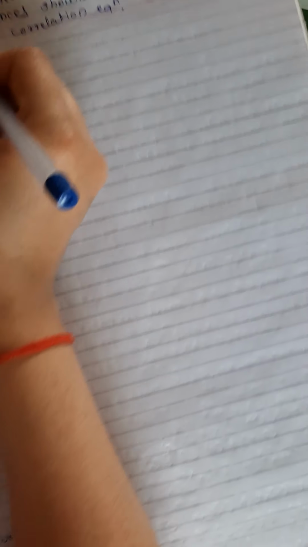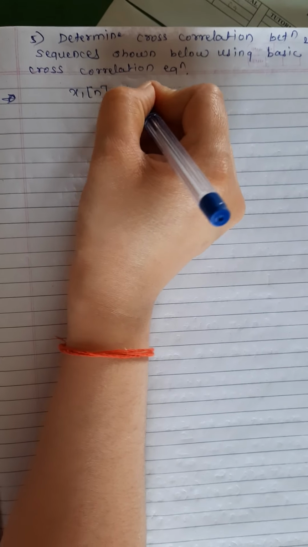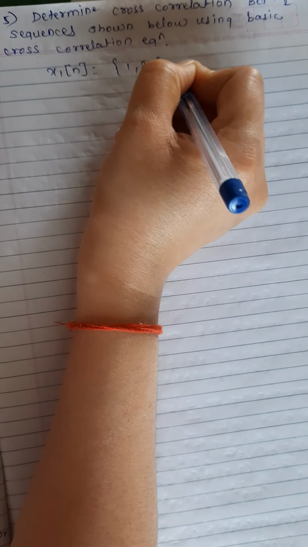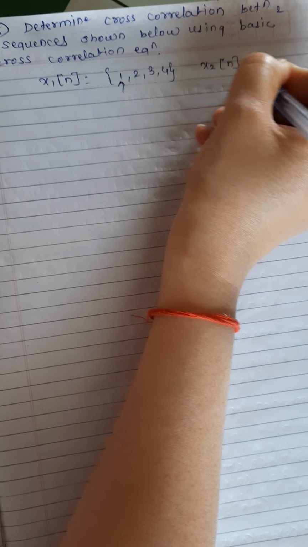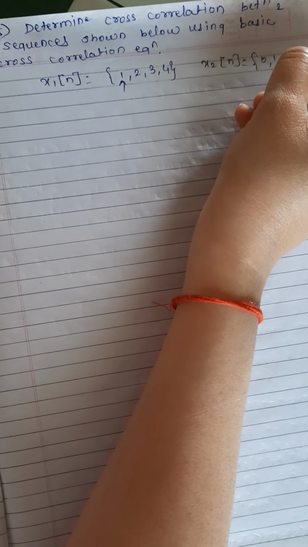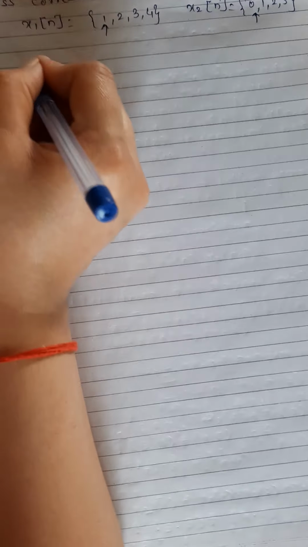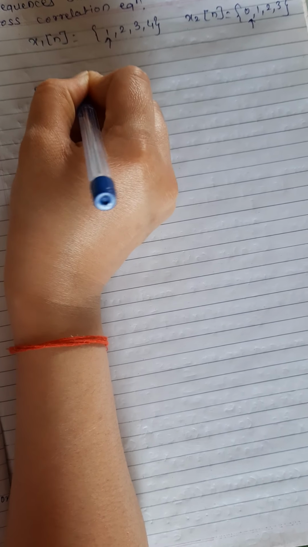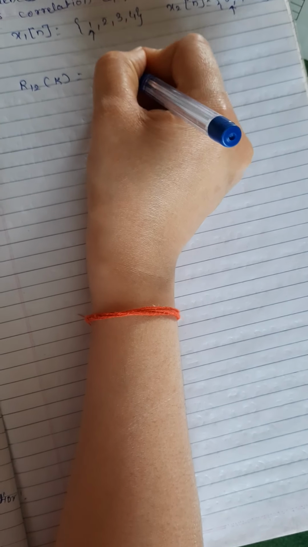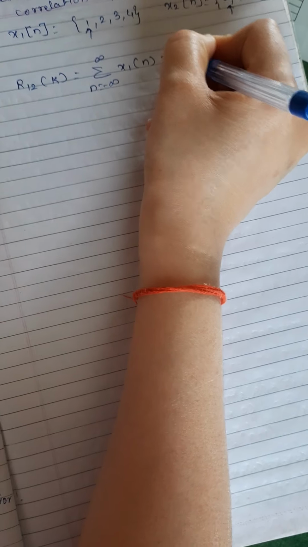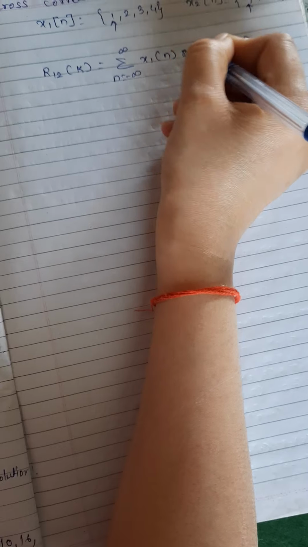So the given is x1 of n is equal to 1 2 3 4, and x2 of n is 0 1 2 3. So R12 of k is summation n goes from minus infinity to infinity x1 of n x2 of n minus k.